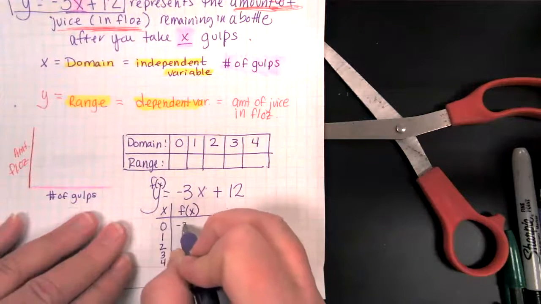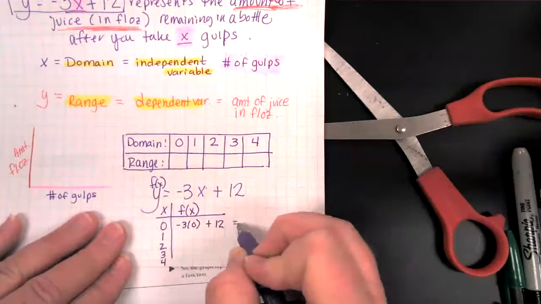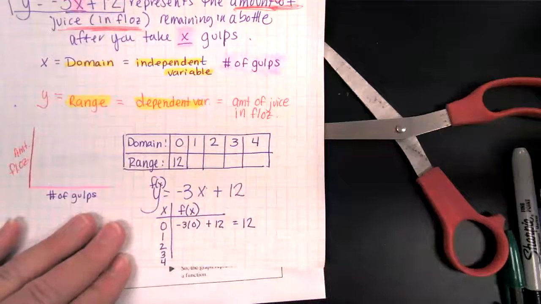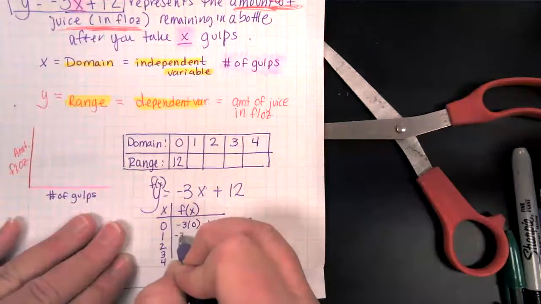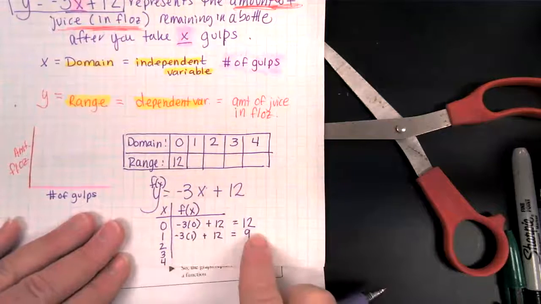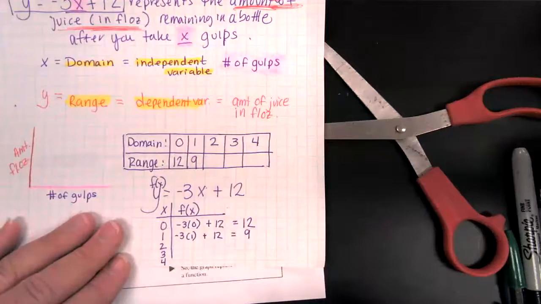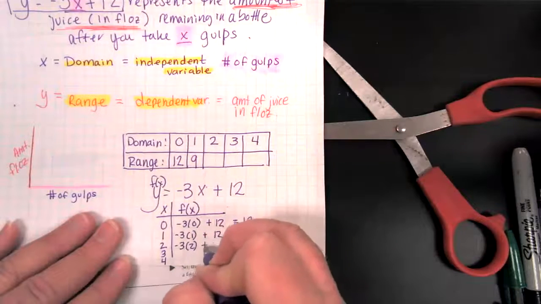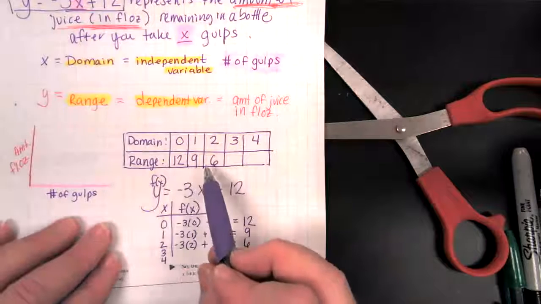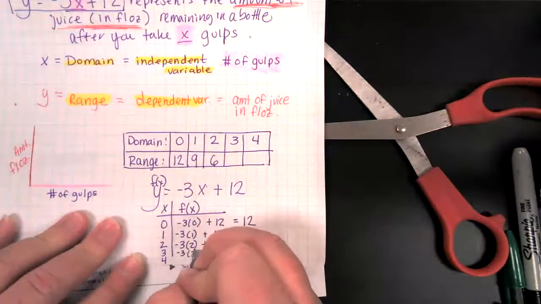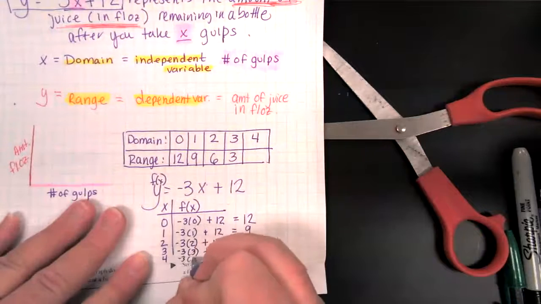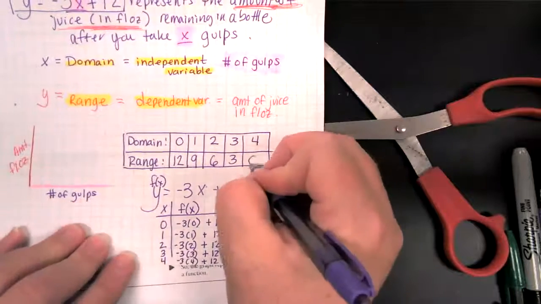Here we go. So I'm going to plug and chug. What is -3 times 0? That's 0 plus 12 gives you 12. So it looks like I had 12 fluid ounces of juice to begin with. All right, what's -3 times 1? Well, that's -3 plus 12, that's 9. Notice we're doing our inputs and our outputs, aren't we? Seeing a trend here. -3 times 2 is -6 plus 12 is 6. Any guesses what this is going to be? -3 times 3 plus 12 is 3. Maybe you're right. And -3 times 4 plus 12 gives me 0. That's weird.